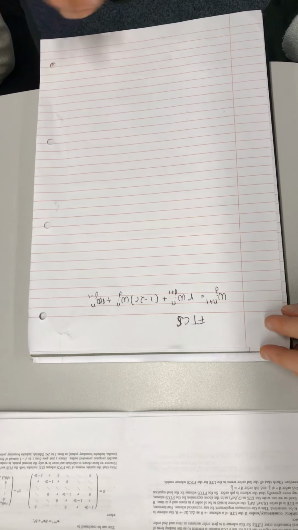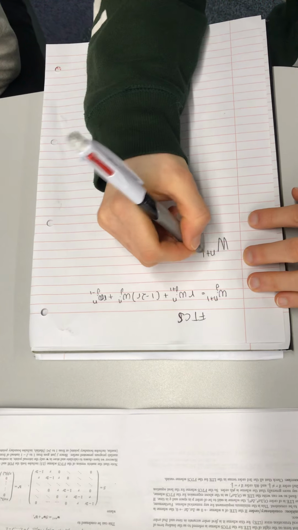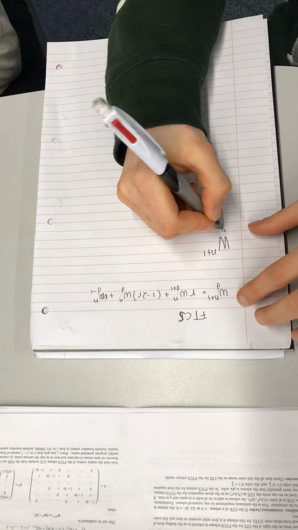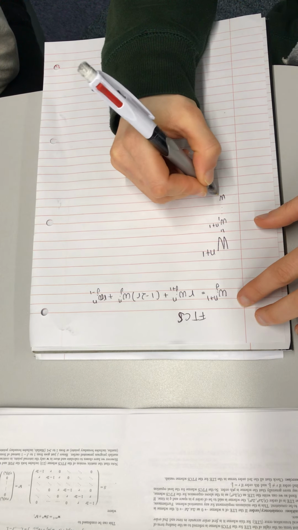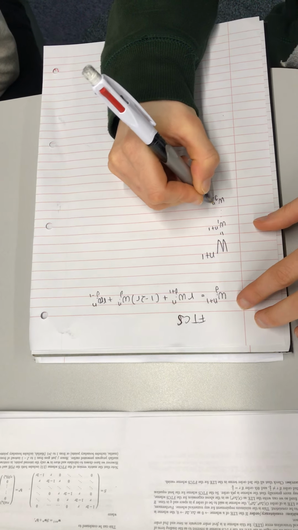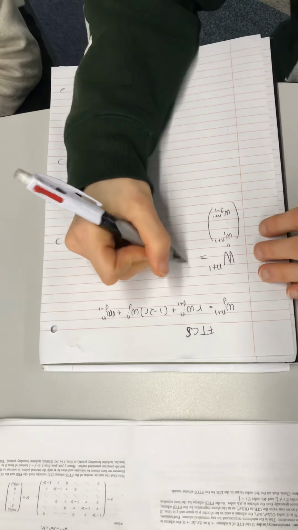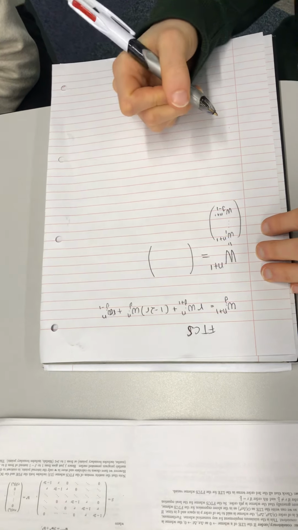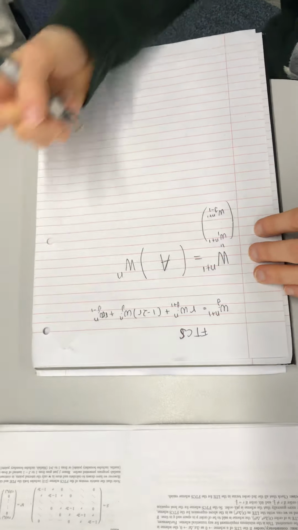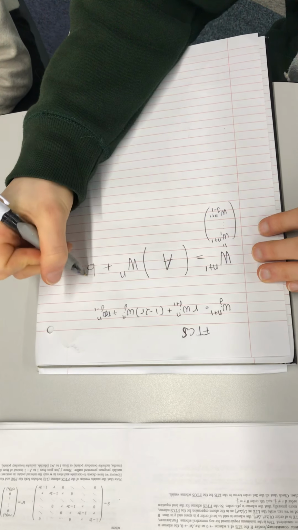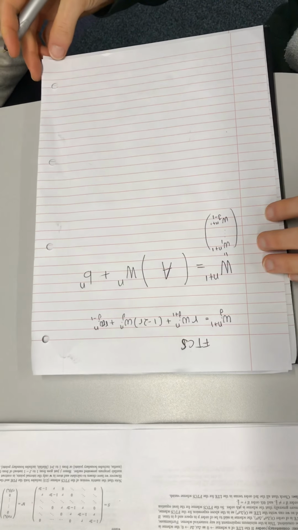So you have the vector w^{n+1}, which is w_1^{n+1} up to w_{J-1}^{n+1}, and this is going to be multiplied by a matrix, which I'm going to call A, times w^n, plus extra terms.